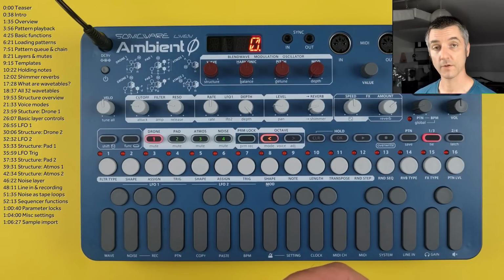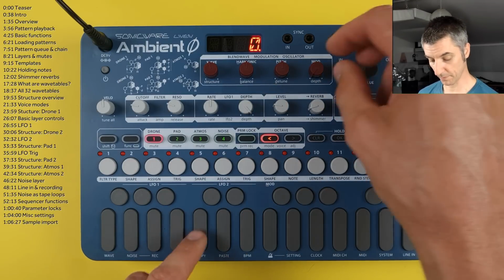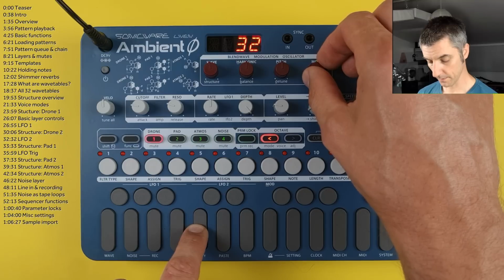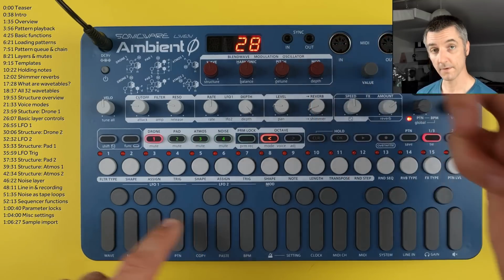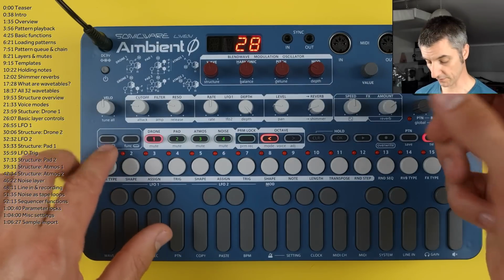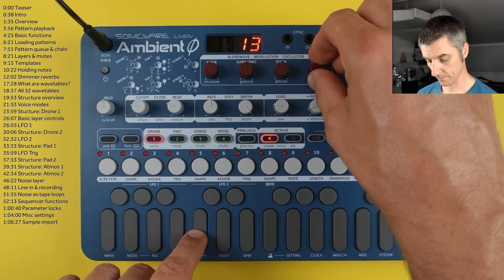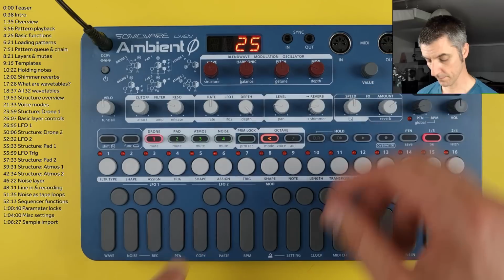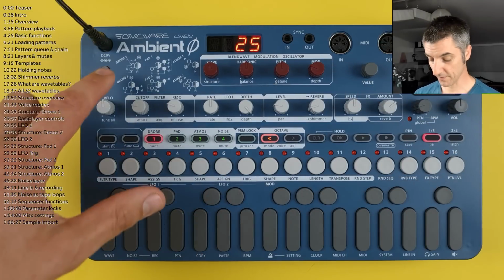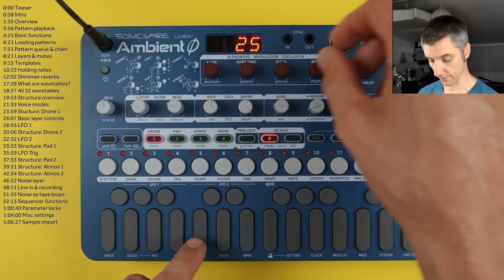But we can also send the mod LFO to detune. So we can do that with the mod here. That is the mod speed. If we want to change the depth of that modulation, we can change it here. So turn up the depth. And then if we want to change the pitch of this top output, we use the pitch control here. So we've got a 2-octave range in either direction.